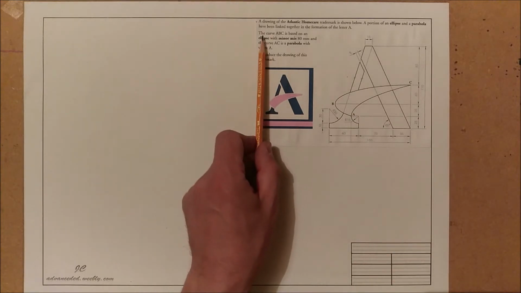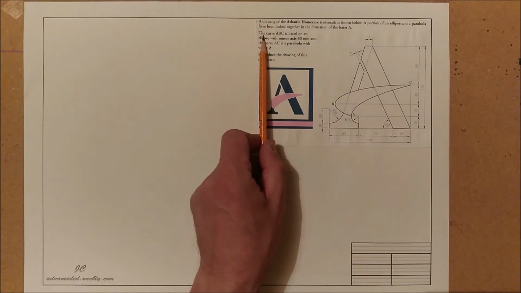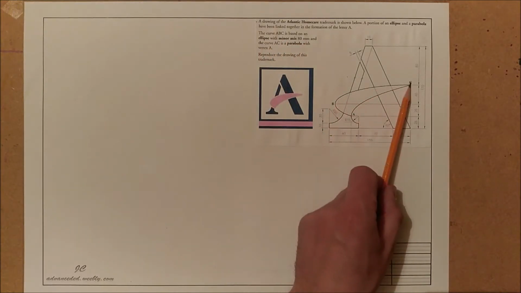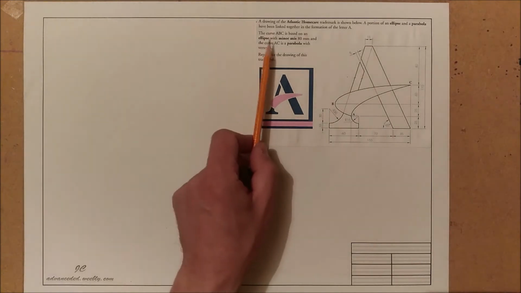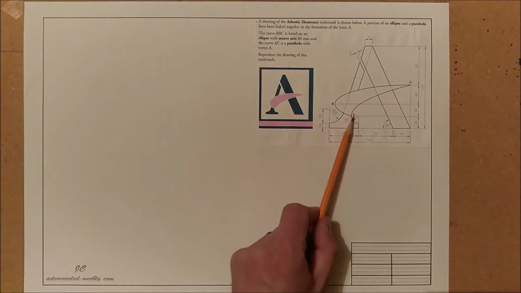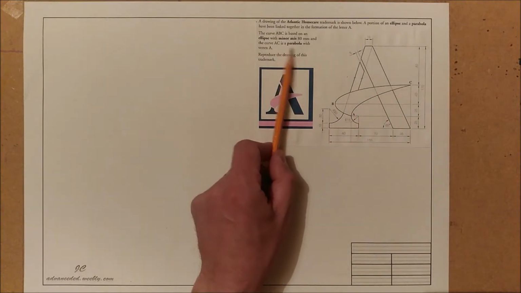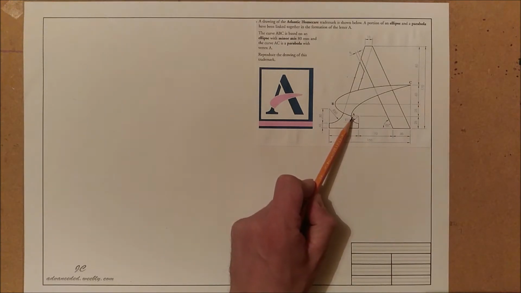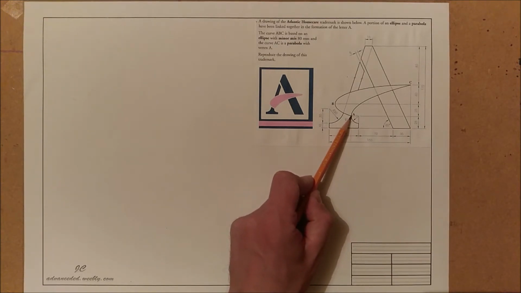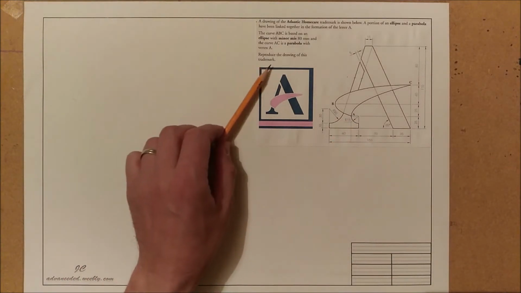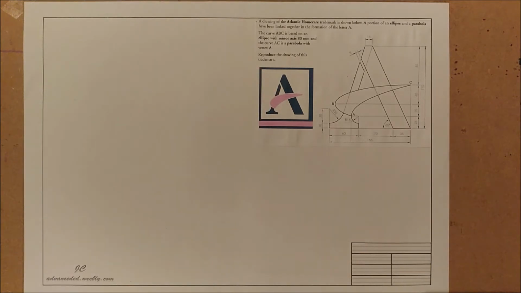The information we're given, which is critical, is that the curve ABC is based on an ellipse with its minor axis 80 millimeters, and the curve AC, this curve here, A over to C, is based on a parabola with its vertex at A. So the important bit in relation to that parabolic curve is that its vertex is here at point A. And you're basically being asked to reproduce the drawing of the trademark. So just a few things to look at here to get started.